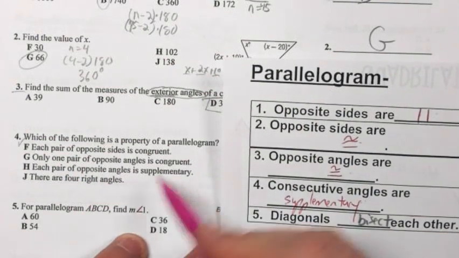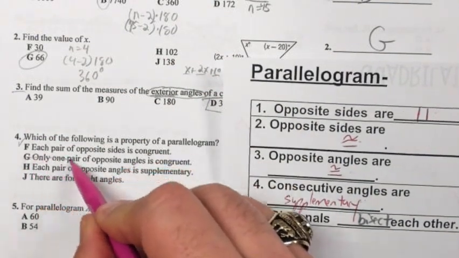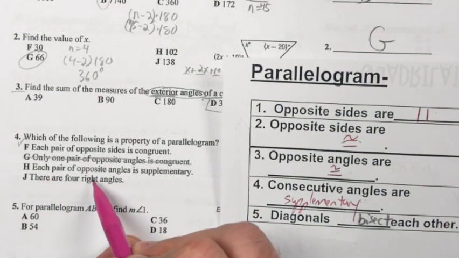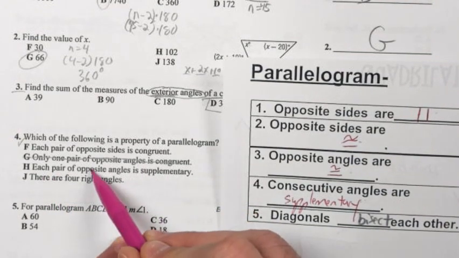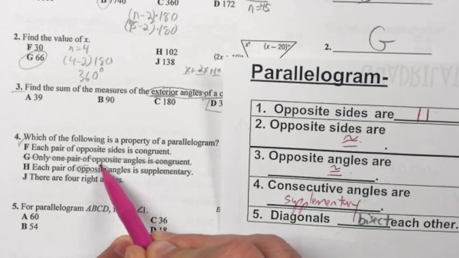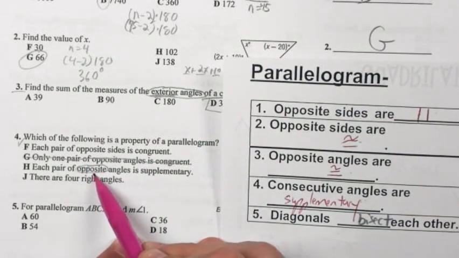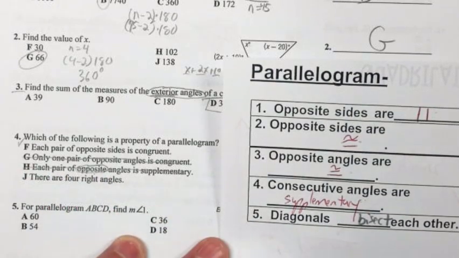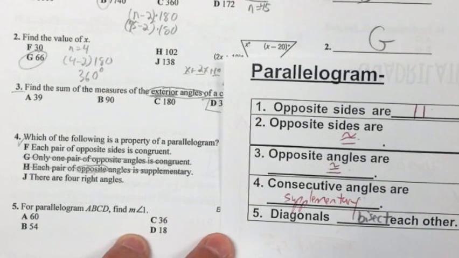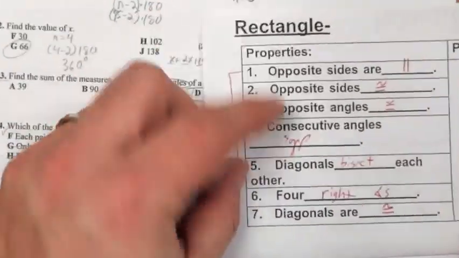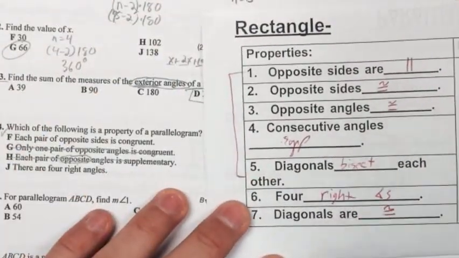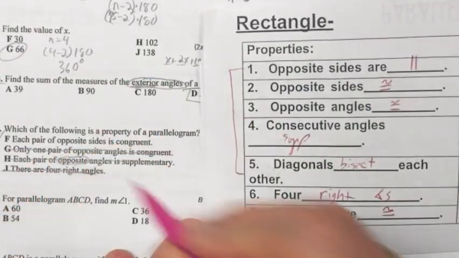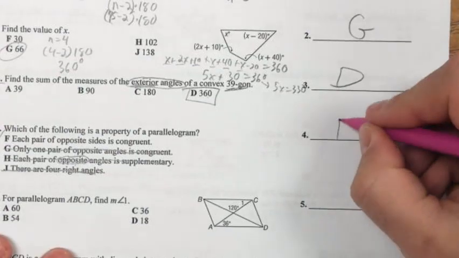Only one pair of opposite angles is congruent. That is definitely not true. Both pairs of opposite angles are congruent. Each pair of opposite angles is supplementary. Well, I take exception here to this word opposite, because it is consecutive angles that are supplementary, so that doesn't work. And there are 4 right angles. That's actually one of our rectangle properties. If we fast forward up here to rectangles, we've got 4 right angles. That's for a rectangle. That's not it. Our answer is F.